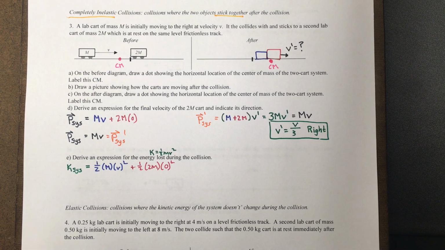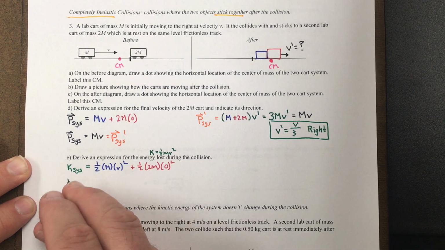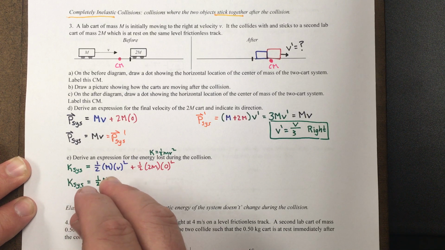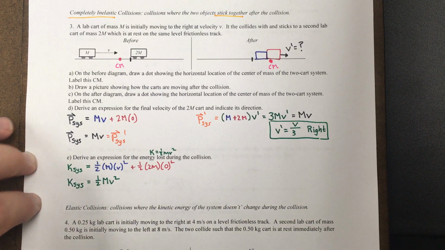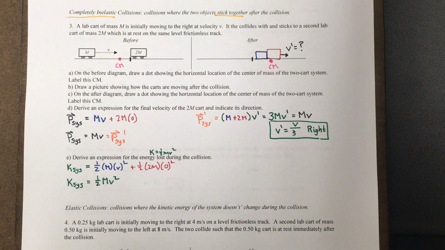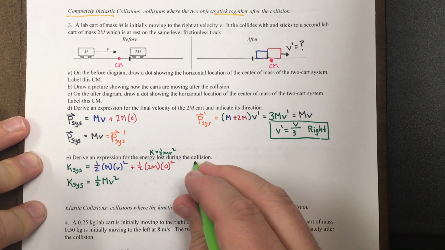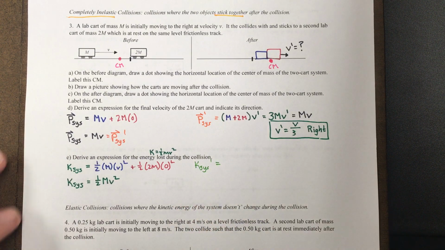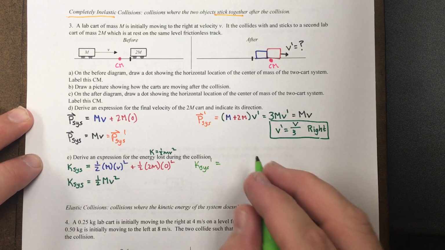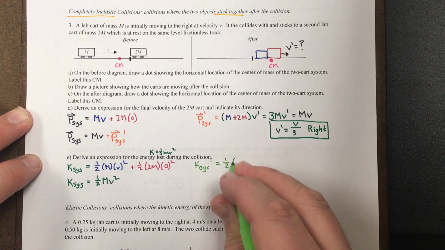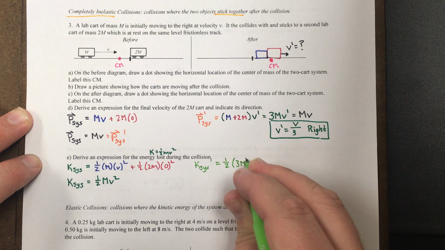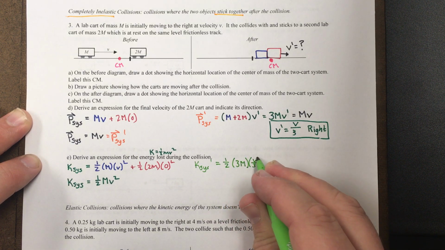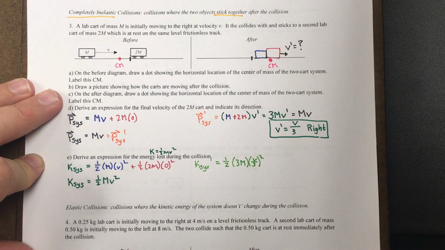So if we add 1/2 mv squared to 0, I just get 1/2 mv squared. After the collision, system prime, I've got one object of mass 3m, and it's moving at velocity v over 3. And then I've got to square that.